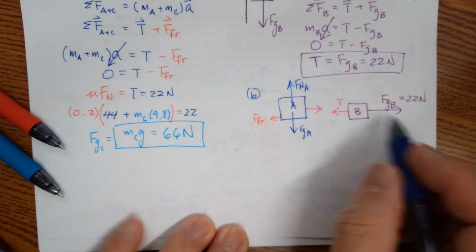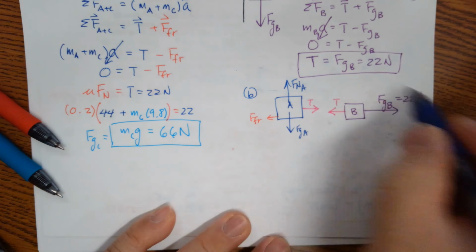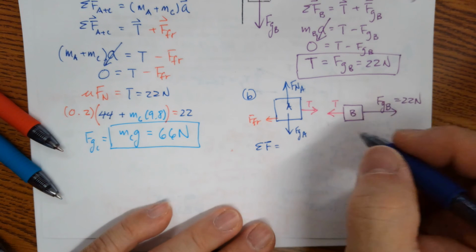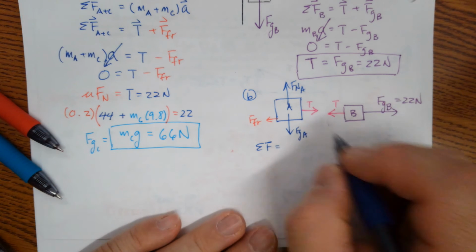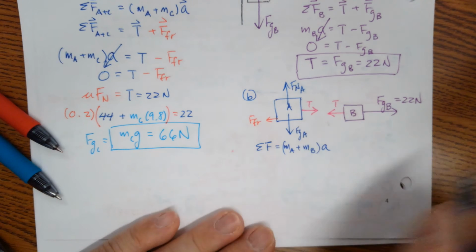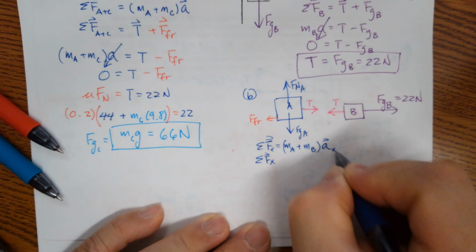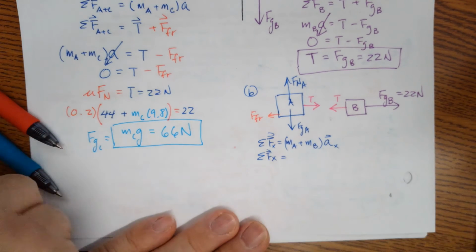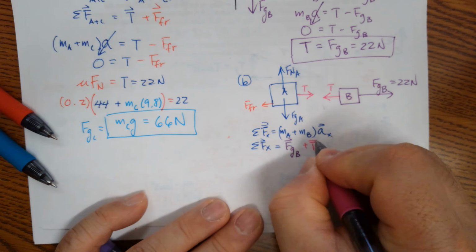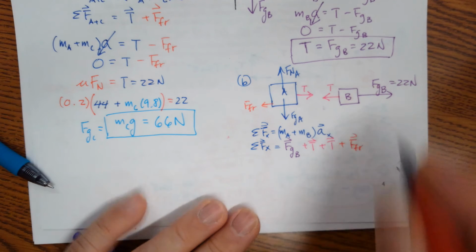So if you look at this whole thing, you could calculate the acceleration of the whole system. The sum of all forces for the whole system is equal to MA plus MB times A. And then the sum of all forces in the x direction, I could say, I got FGB plus tension plus tension plus F friction.